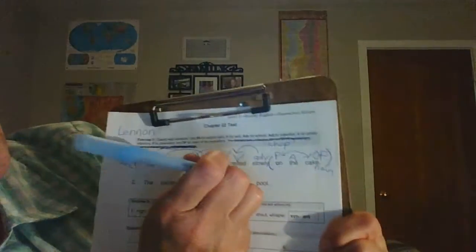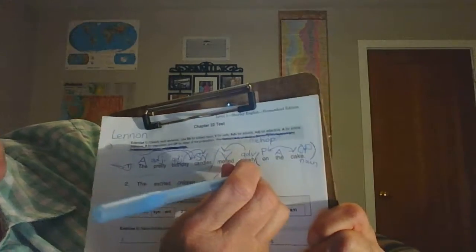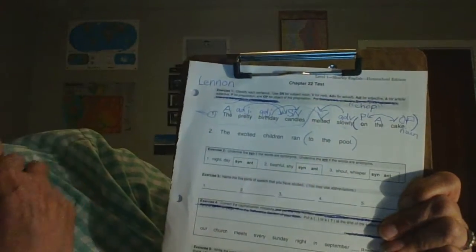If you find a preposition and need to decide what the prepositional phrase is, you might take a look at that. But I'm not going to help you with that anymore. You're going to do the rest on your own.